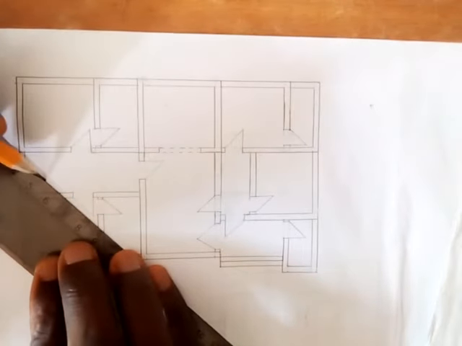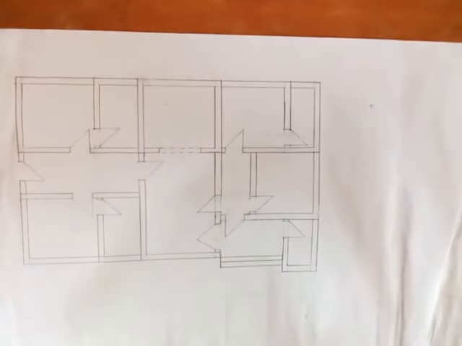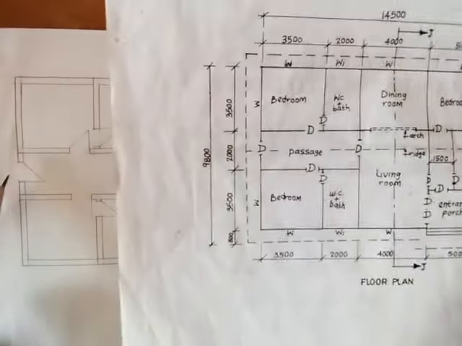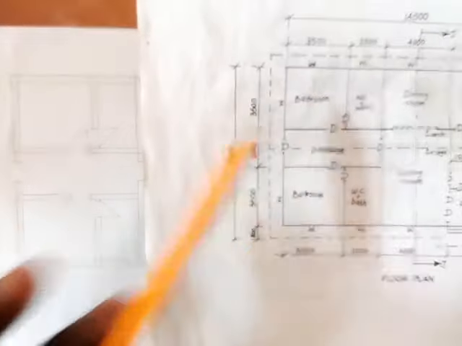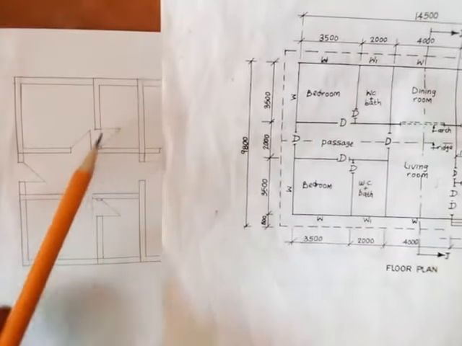So join this to 8. All right, so we are done with all the doors. So let's look at what we have. This door goes into the passage, we have it here. This door goes into the bedroom, we have it. This door goes into the water closet and bath, so we have it here.